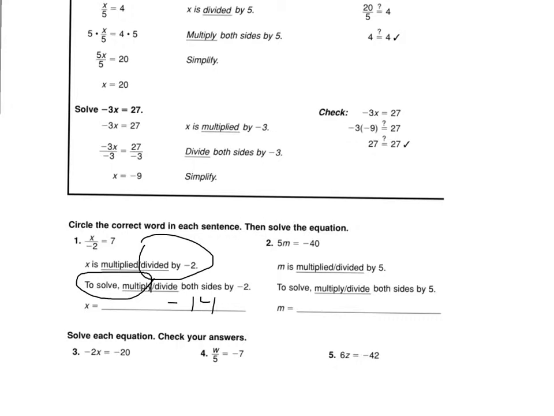Going to problem number 2, it says, is m multiplied or divided by 5? Well, it's serving as a coefficient, so it is being multiplied. To solve, the inverse operation says we divide both sides by 5, and that's going to give us a negative 8.